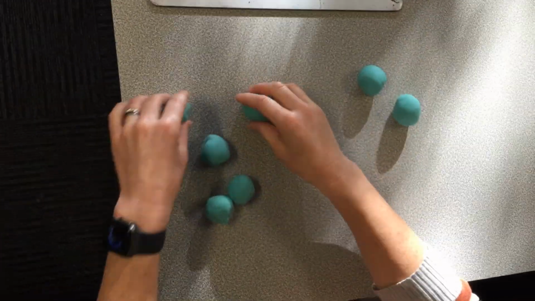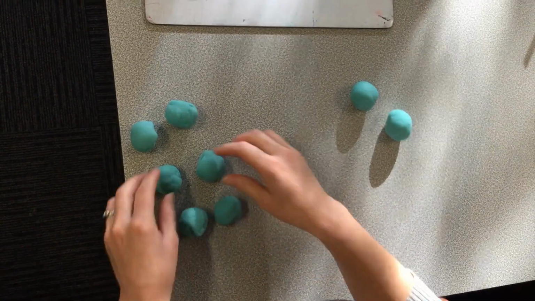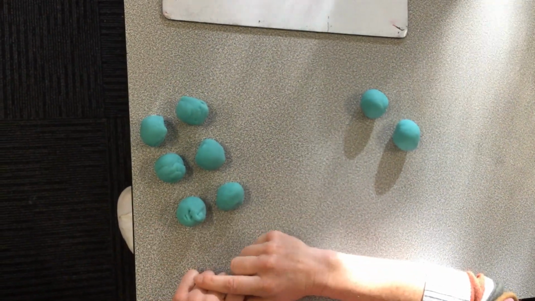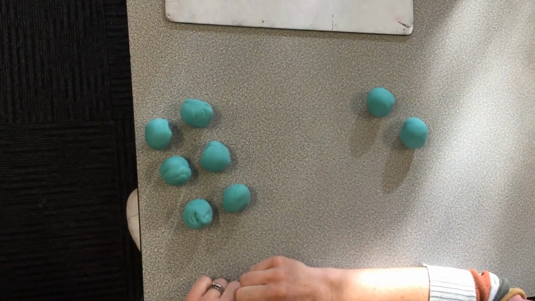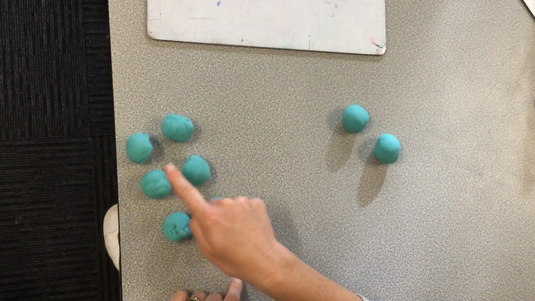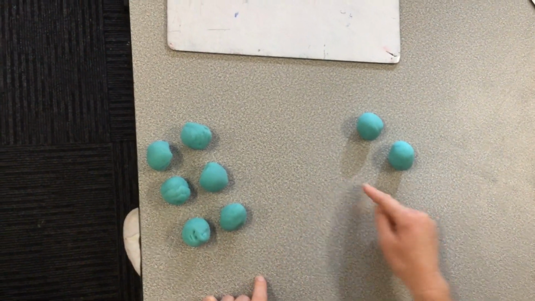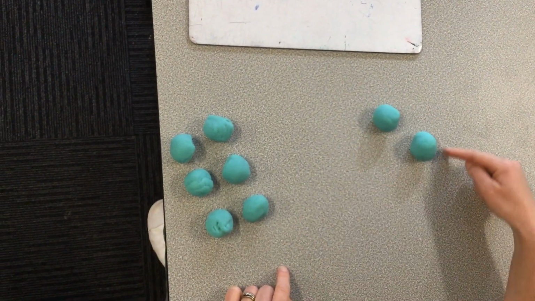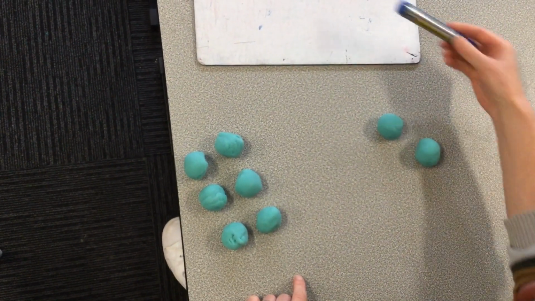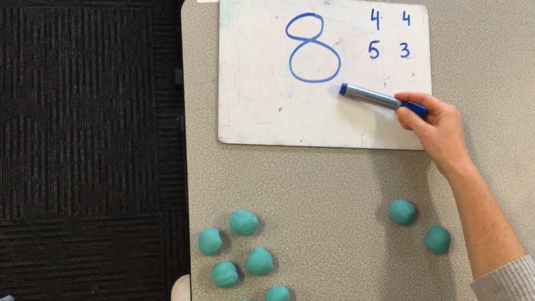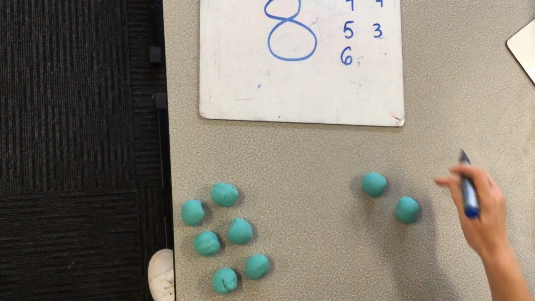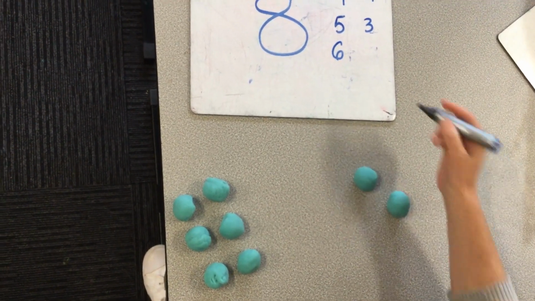I'm going to move this one over here, roll them round. Let's see if I can maybe put them in a line. Oh, you might be familiar with that. That looks like something you might see on a dice too. Can you subitise it? You're right, it's the number 6. 1, 2, 3, 4, 5, 6. And that leaves me over here with a lonely old group of 2. So I can partition the number 8 into a group of 6 and a group of 2.